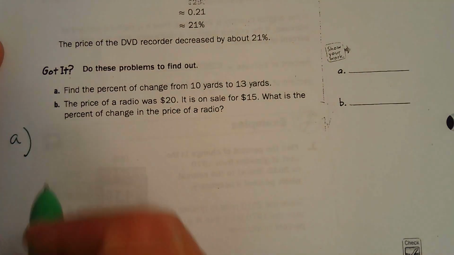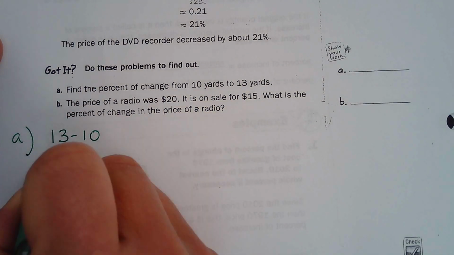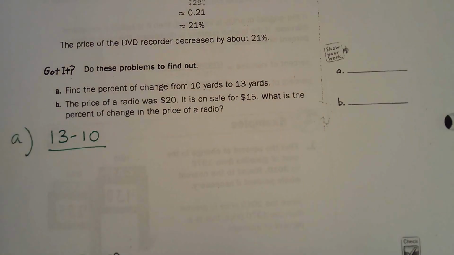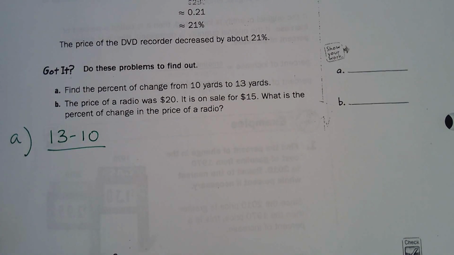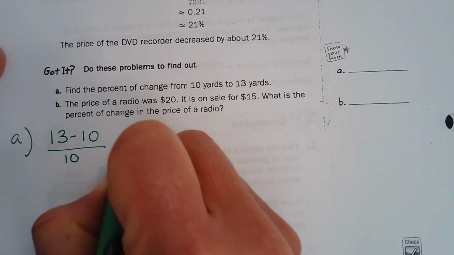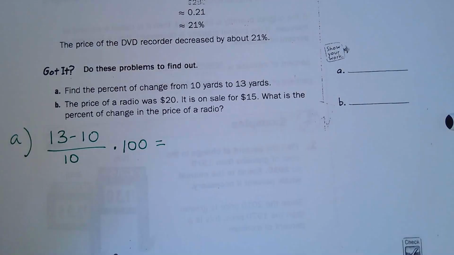So a very condensed way of writing this is you subtract the two numbers, how you would normally subtract two numbers, and you divide it by the first number listed in the problem, not the first number you list, the original amount. And then to easily change it to a percentage, once you have that number, multiply by 100.